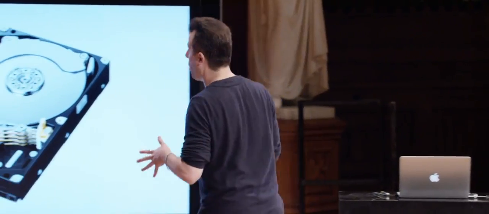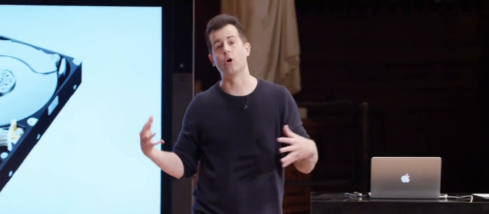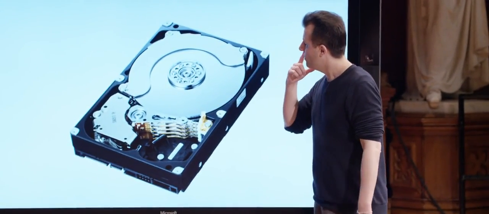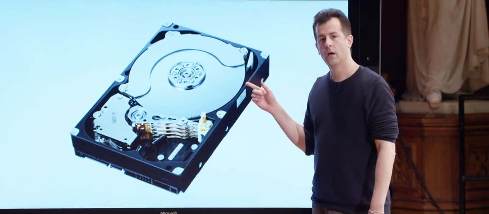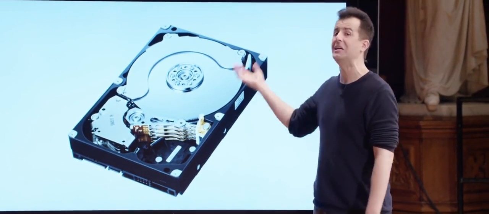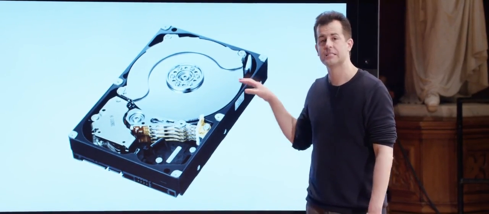And if you have enough of those particles, you can represent bytes or megabytes or gigabytes or terabytes or more, or anything in between. And so you have the ability to store data this way even when the power is off. The power is used just to read the data or to write or change the data. It doesn't need to stick around to persist the data.